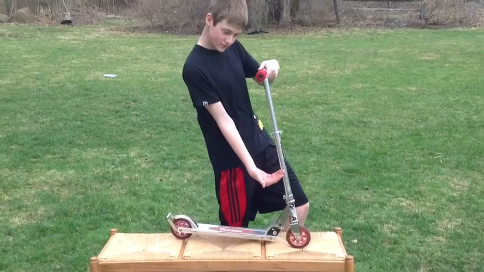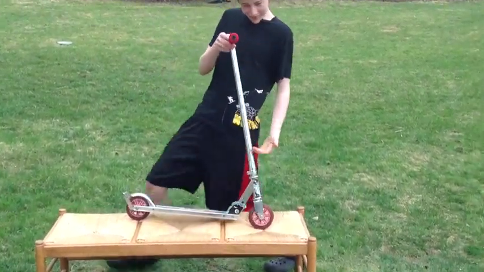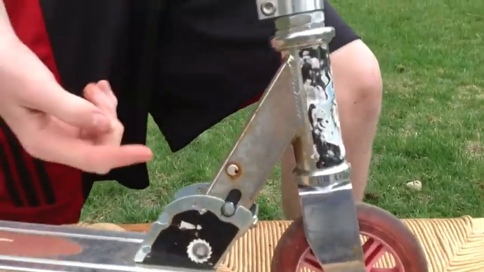Did you know chromium does not rust? This scooter, just like yours at home, is plated with chromium. But when the chromium peels off, the steel underneath rusts.